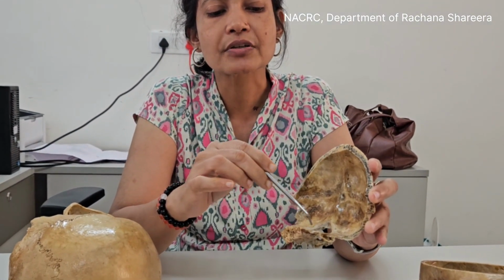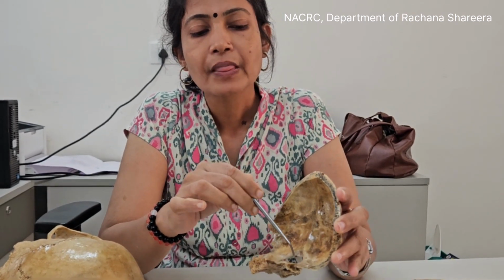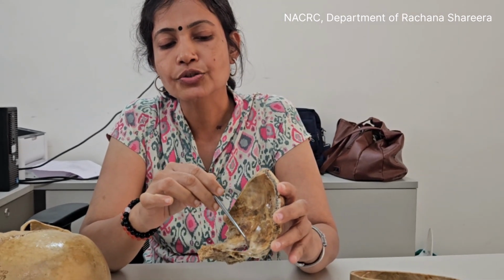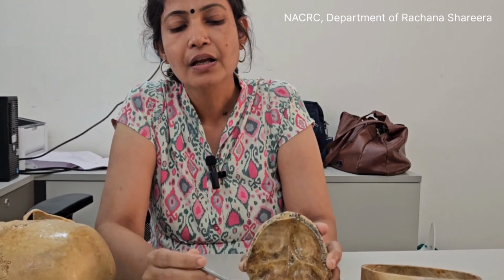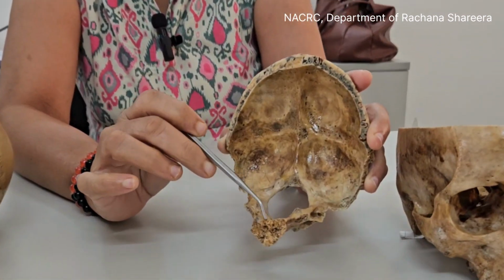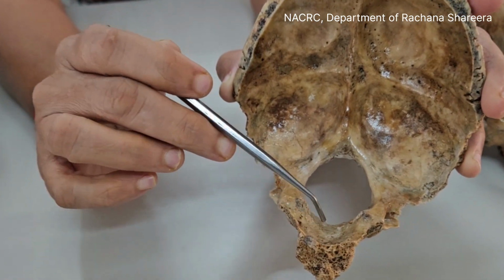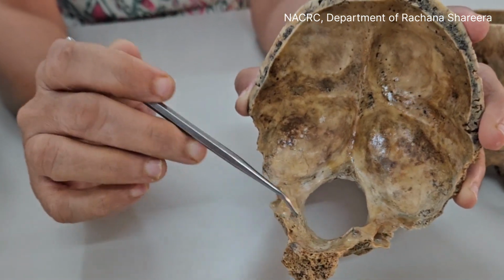Regarding the position of the 3 parts, the squamous part should lie above the foramen magnum. The basilar part should lie in front of the foramen magnum.